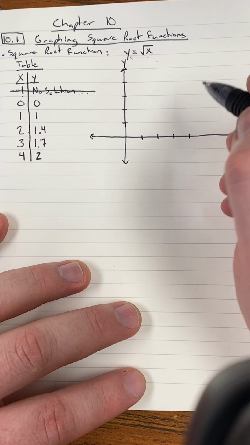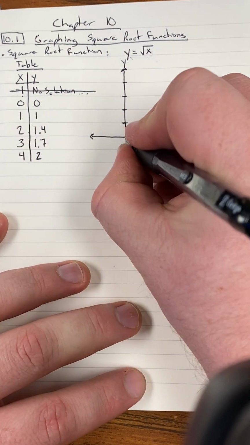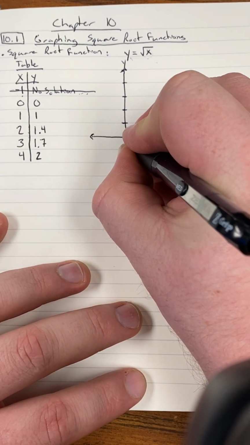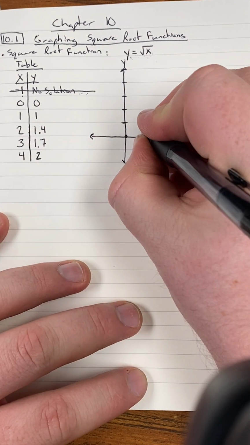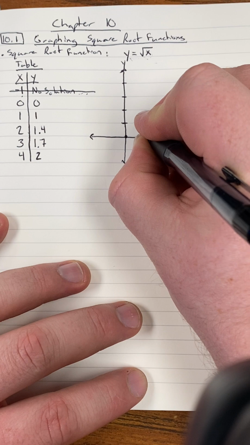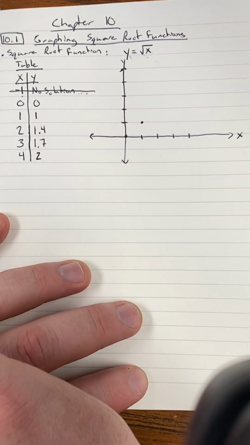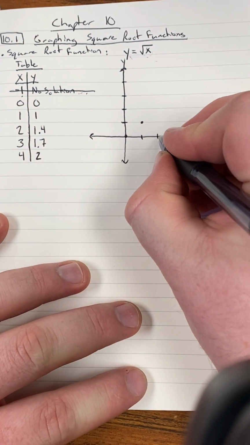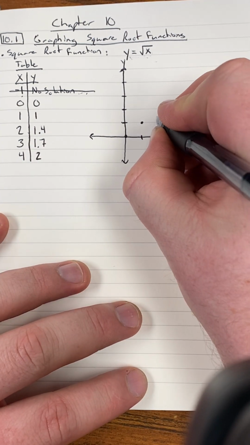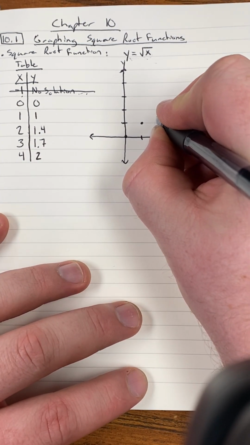Okay, so let's go ahead and plot our first point. We've got 0, 0. My second point is 1, 1. So I come up here to 1, 1. Okay. My third point is 2, 1.4. So I go to 2, and I go up to 1.4. This one I have to kind of guess about where it's at.